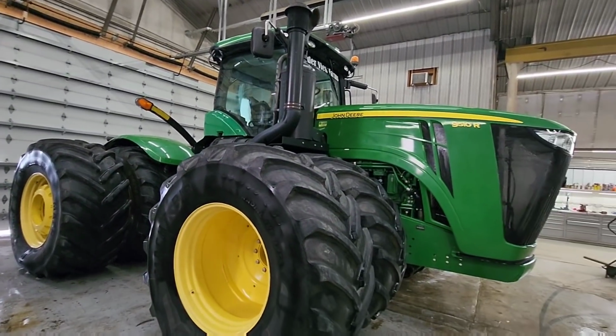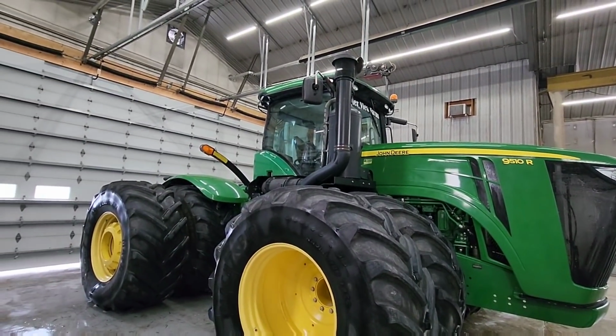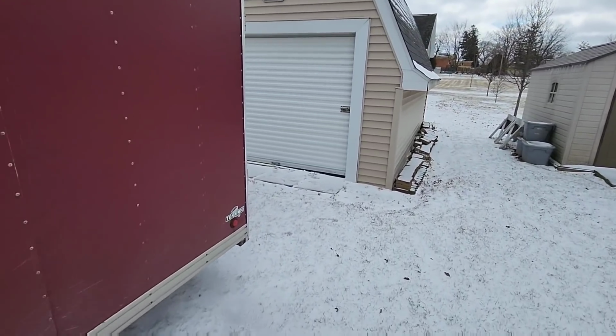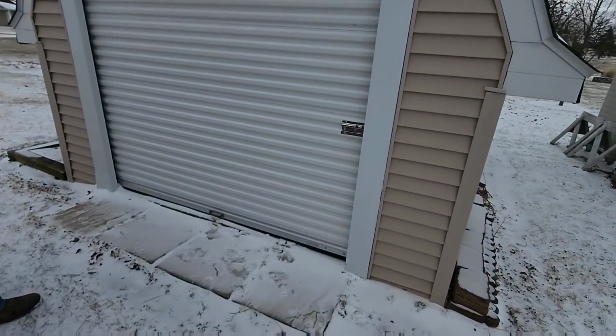I've got to go unload a trailer. Yeah. Well, let's see what I got in here. It's been a while since I've been in the shed. Ugh.